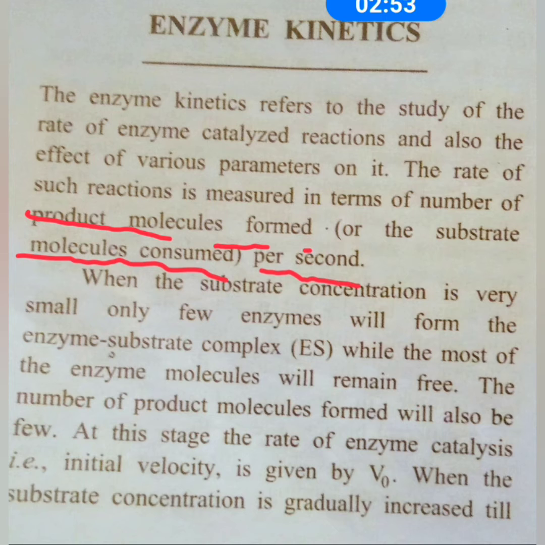Now to understand that better, we have to plot the graph for the enzyme catalyzed reaction, and we will try to understand that graph. So for example, girls, just listen to this carefully.